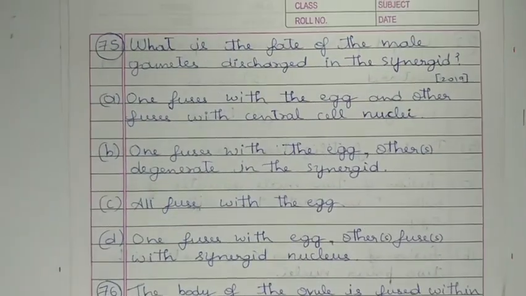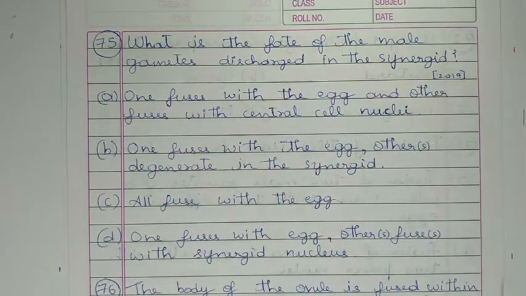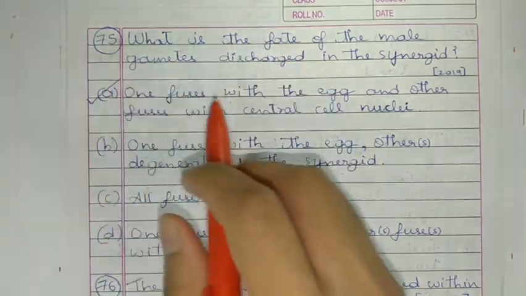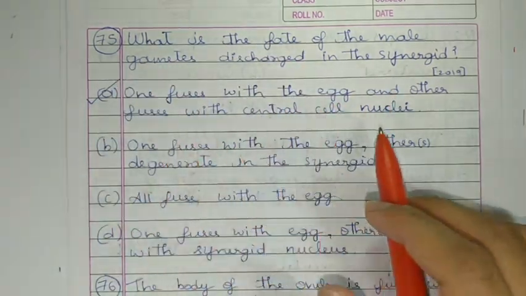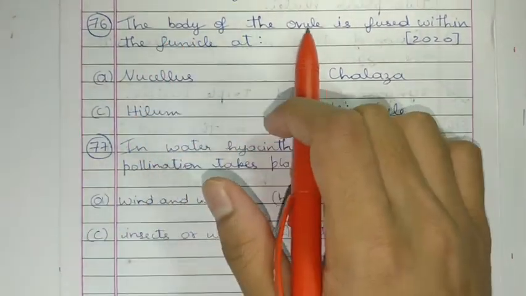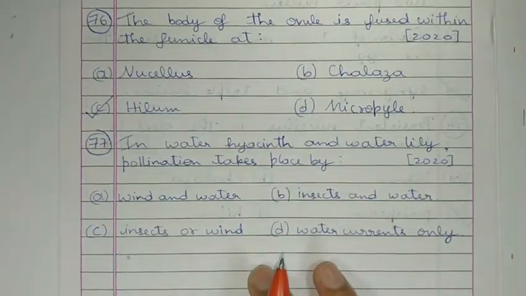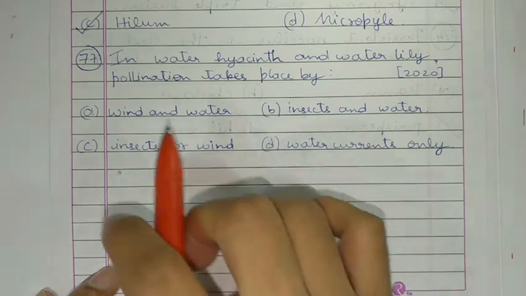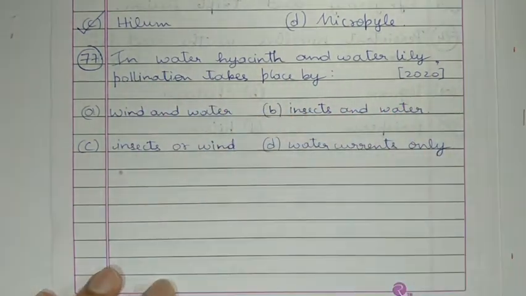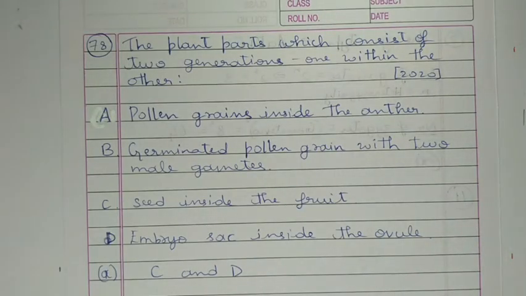75. What is the fate of the male gametes discharged in the synergid? Option A. One fuses with the egg and the other fuses with the central cell nuclei. 76. The body of the ovule is fused with the funicle at option C, hilum. 77. In water hyacinth and water lily, pollination takes place by insects or wind. Option C. Repeated question.